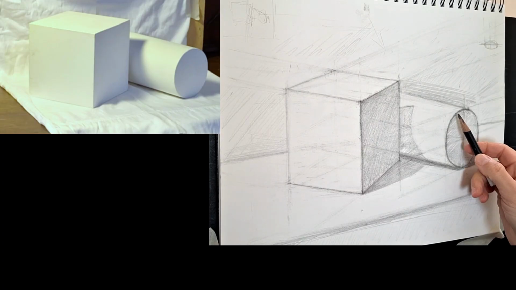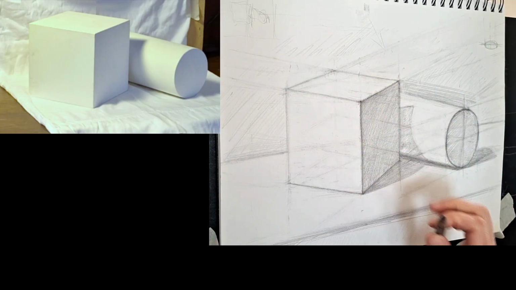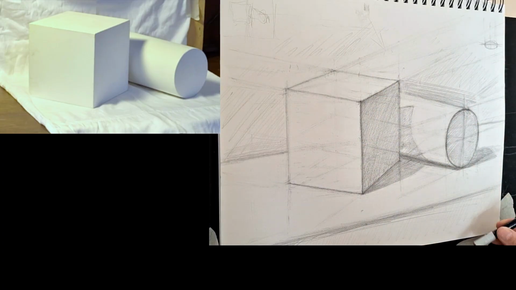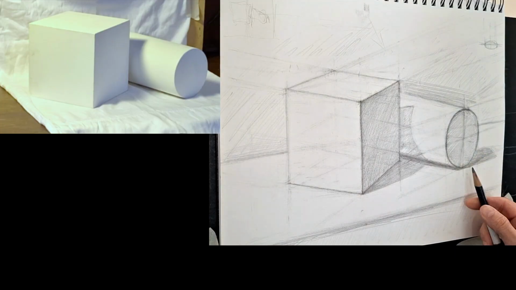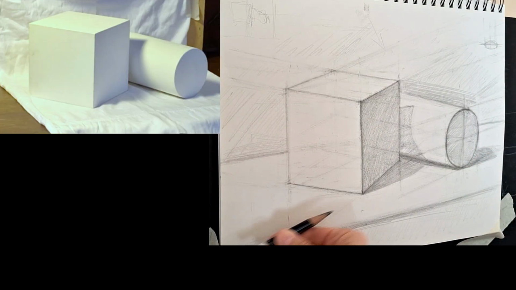Now, this is flat vertical, similar to that, different angle. That is fairly easy to capture, the main angle. You can just transfer it by looking at it.